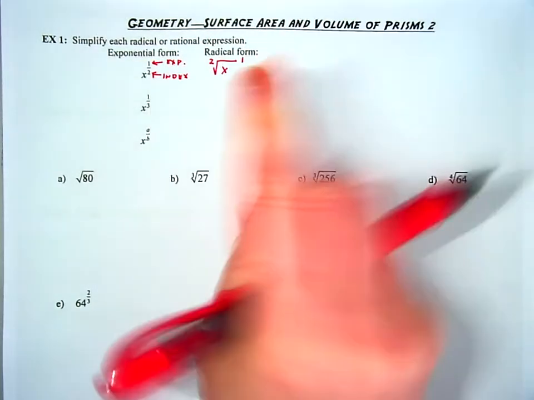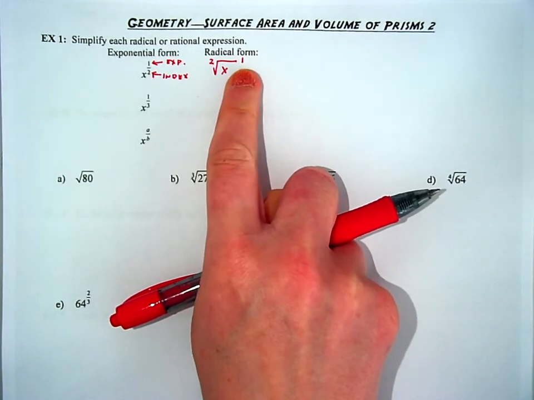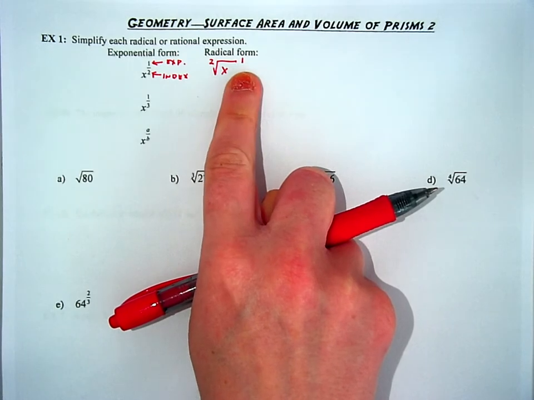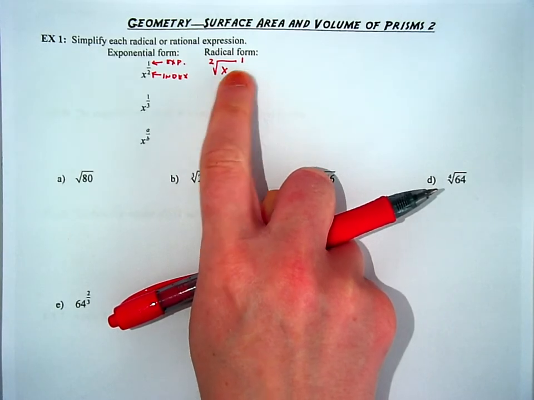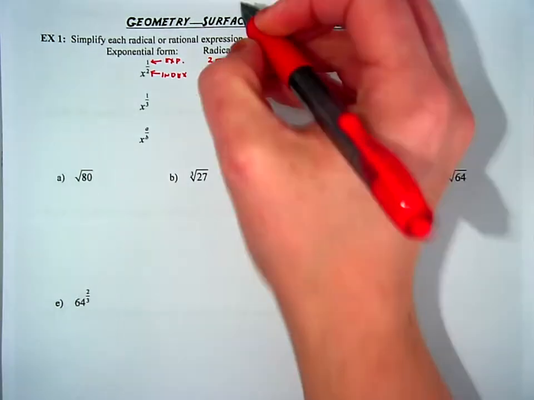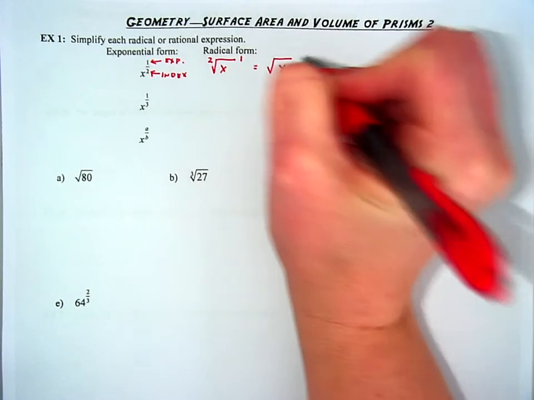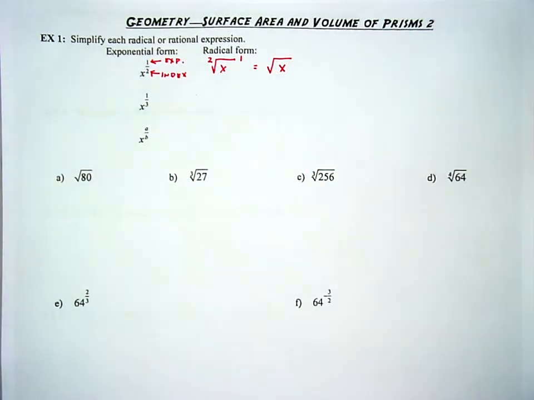Now, in this variation, we don't usually write the 2. We don't usually write the 1. If something's raised to the first power, it's just itself. And when it's a square root of 2, we usually just write it with the radical. It's implied that it's a square root. So, just to clarify, this is how I would write the square root of x. I wouldn't write the 2, I wouldn't write the 1. Right now, I'm writing that just to show you the position.